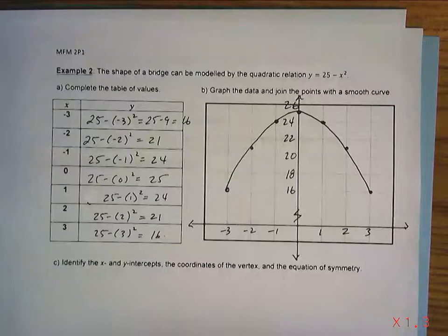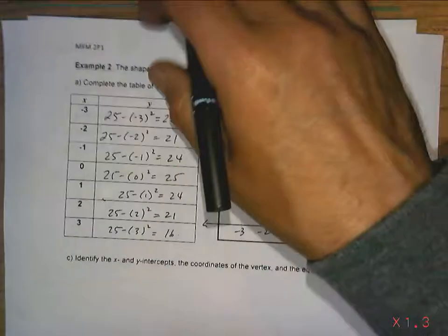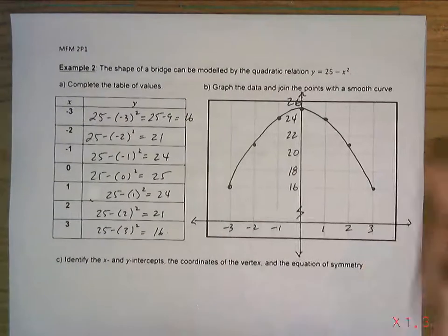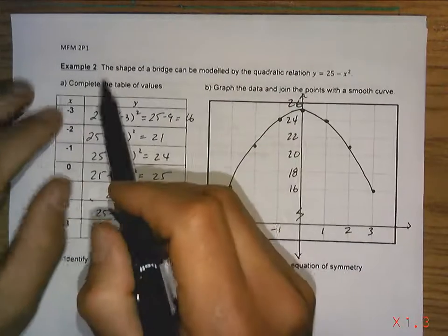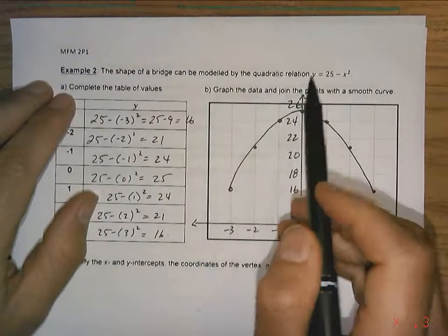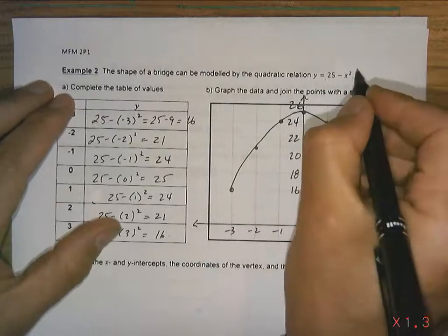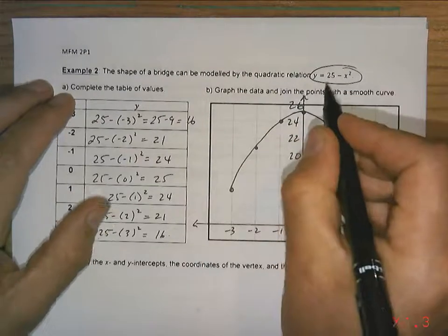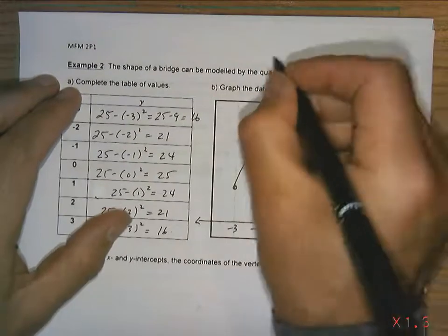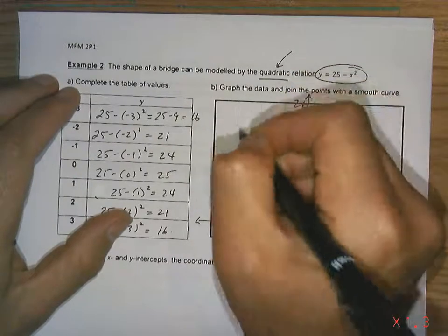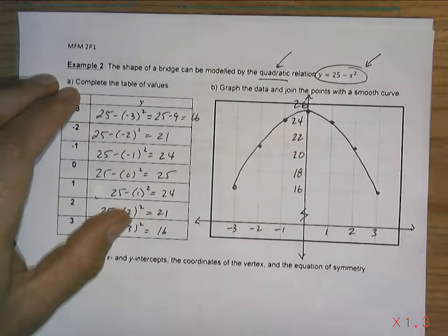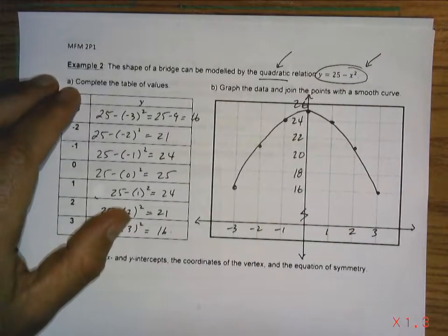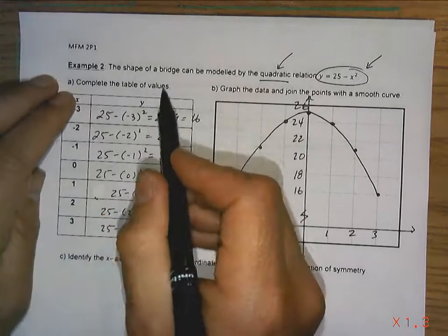Okay, ladies and gentlemen, example 2 from section 6.3. I've gone ahead and filled in some of these values. What the question says: the shape of a bridge can be modeled using the quadratic relation y equals 25 minus x squared. Notice that they're using the word quadratic, and that's because there is an x squared term in it. They wanted us to complete the table of values.